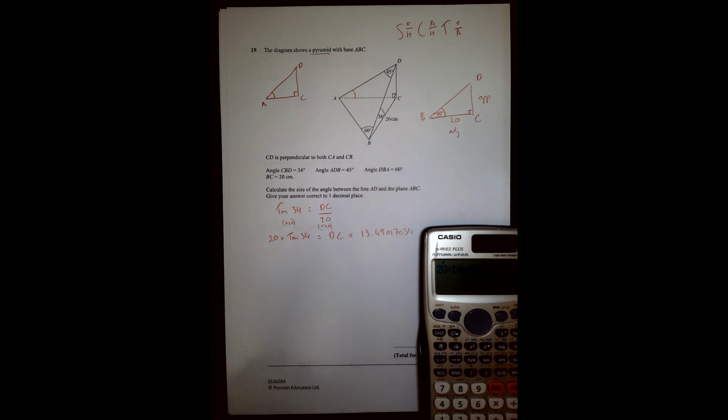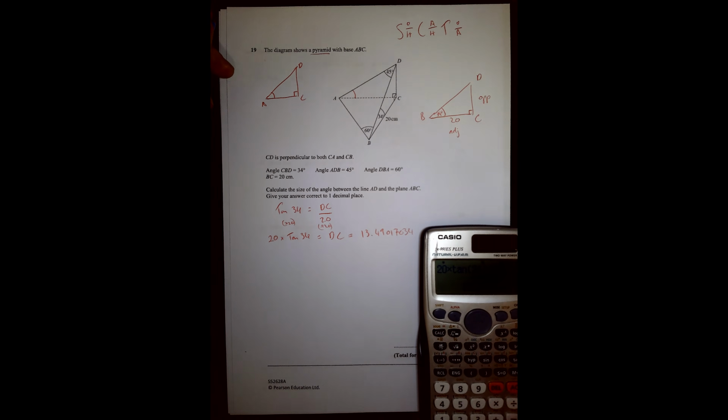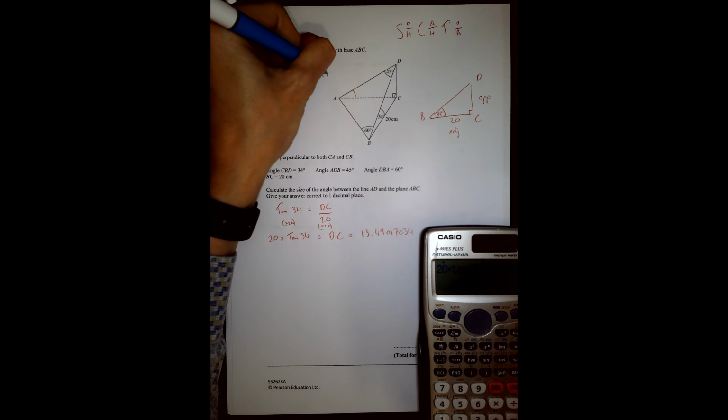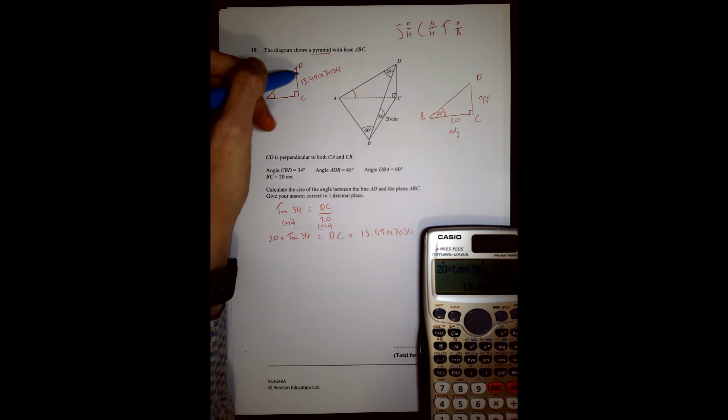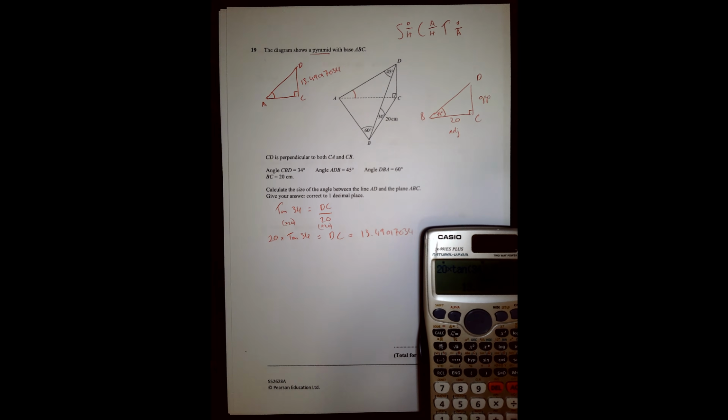13.49017.034. I'm writing all the digits because I'm not going to be able to get that back on my calculator without doing this process again, so it might just be easier to write down all the digits. So DC is 13.49017.034. Now all I need to get this angle now is to get another side of the triangle.